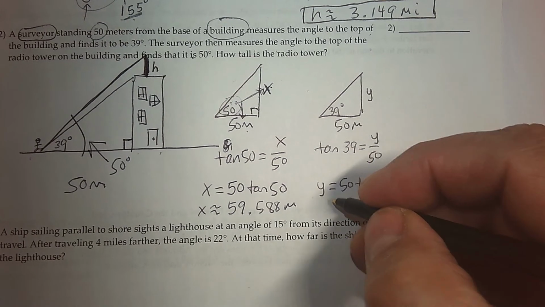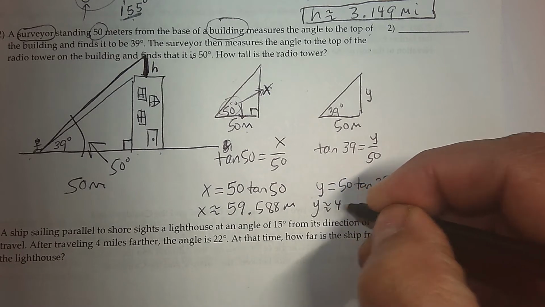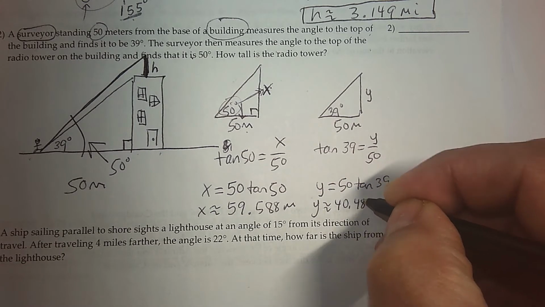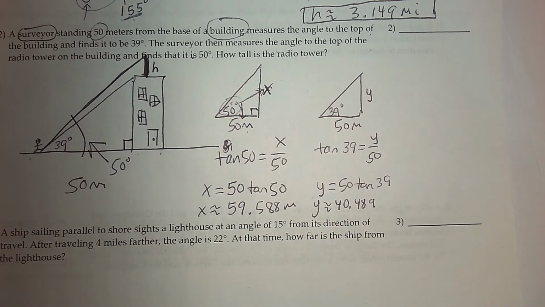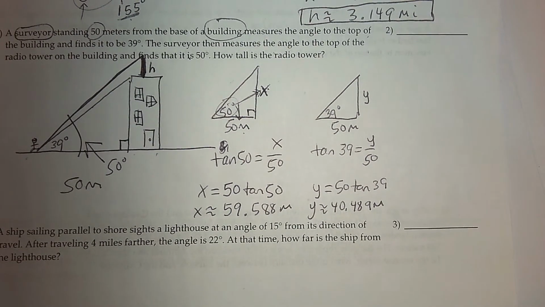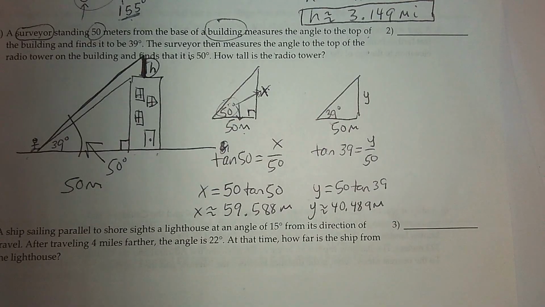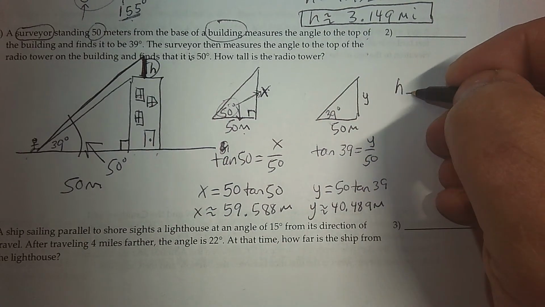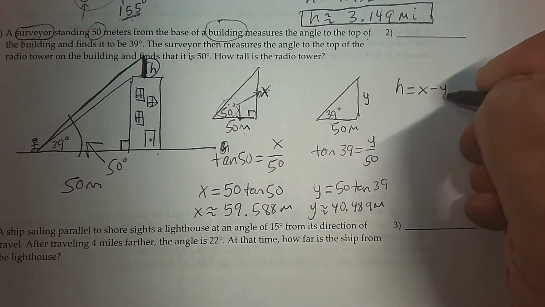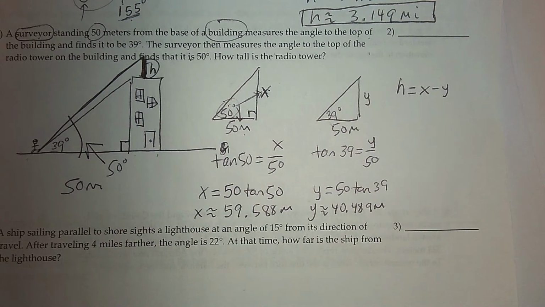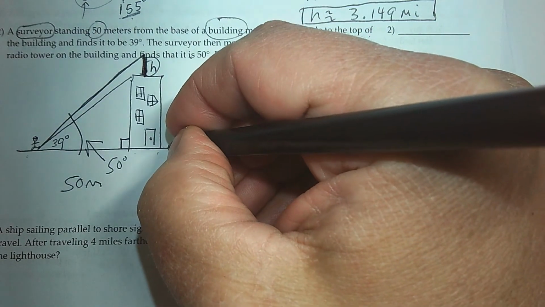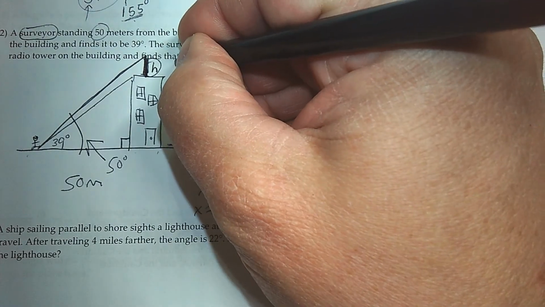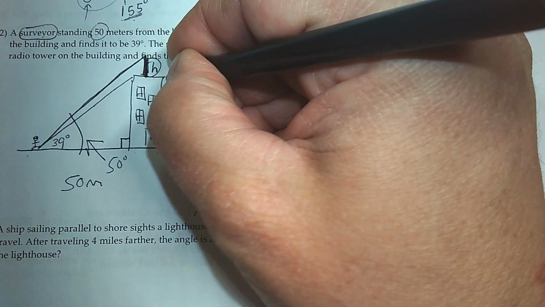And you get 40.489. The question is the height of the tower. What do you think I need to do to find the height of the tower? Are you telling me to subtract x minus y? Because what I found was all the way to the top of the tower, and I found all the way to the bottom of the tower.